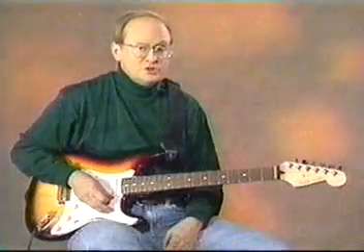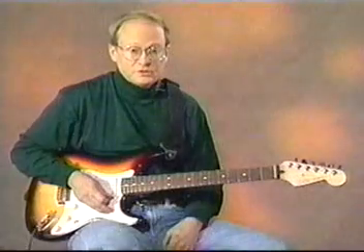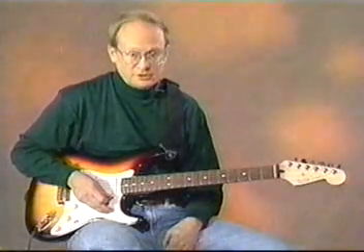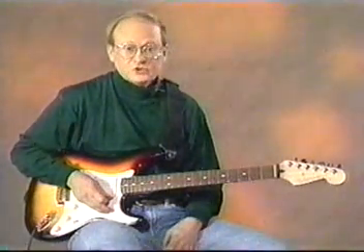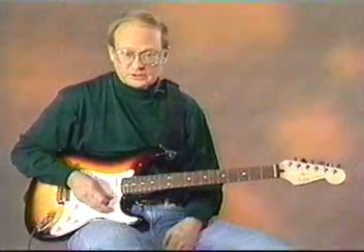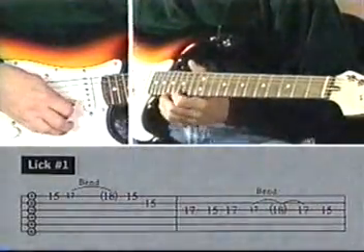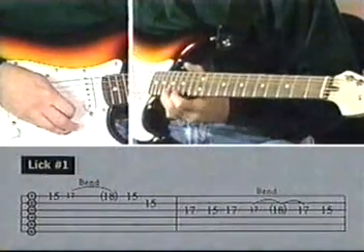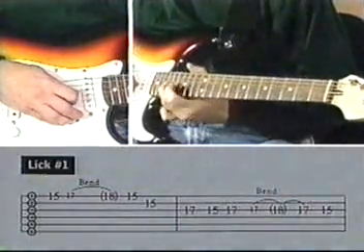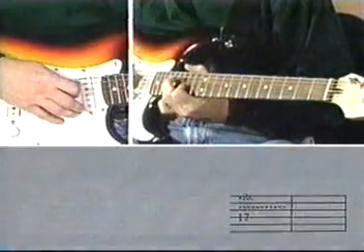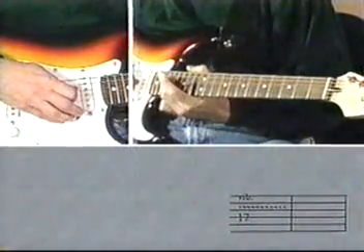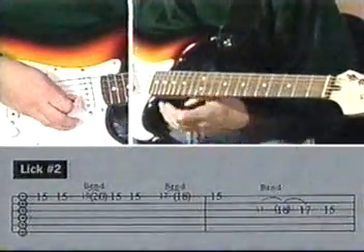Here is key of G solo number 3. Now this one is played in the higher registers on the instrument, way high up on the neck. It uses 3 different melodic phrases or licks. Here's how it goes. Lick number 1 starts on the 15th fret. It goes. That was pattern number 1.